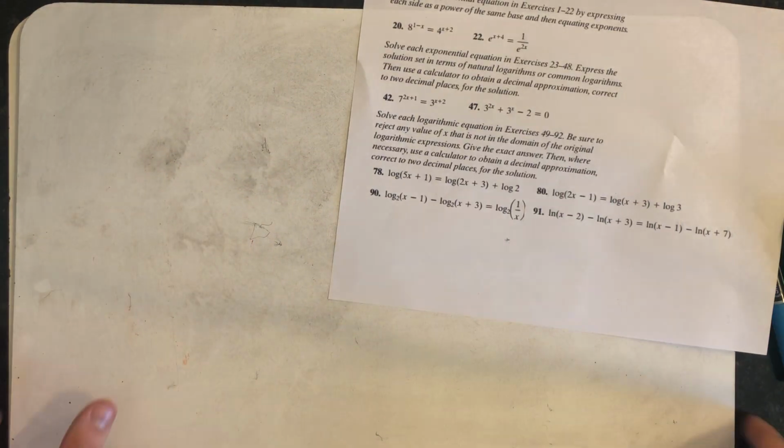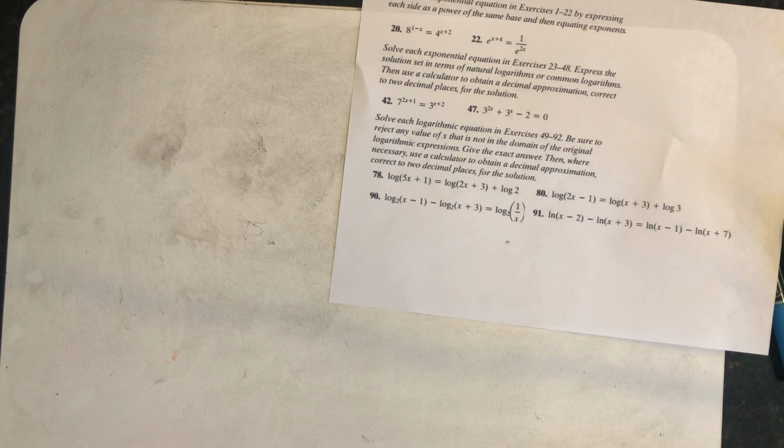Well, we've solved 4 exponential equations. Now let's solve 4 logarithmic equations. Here are the instructions. Be sure to solve each logarithmic equation. Be sure to reject any value of x that is not in the domain of the original logarithmic expression. Give the exact answer. Then, where necessary, use a calculator to obtain a decimal approximation, correct to 2 decimal places.